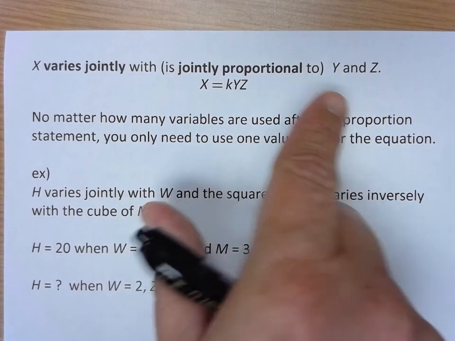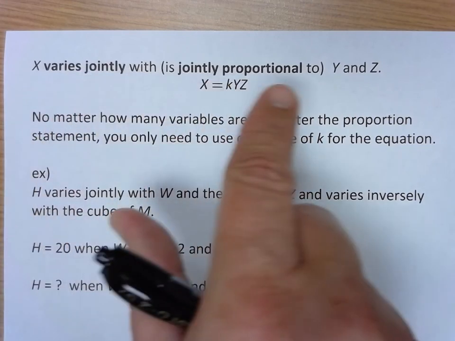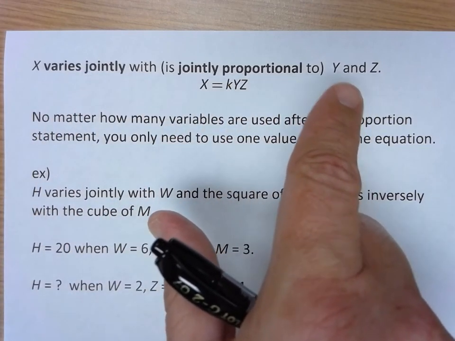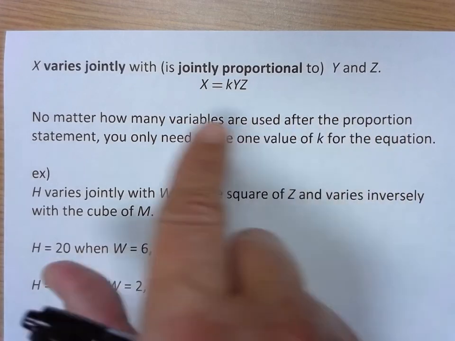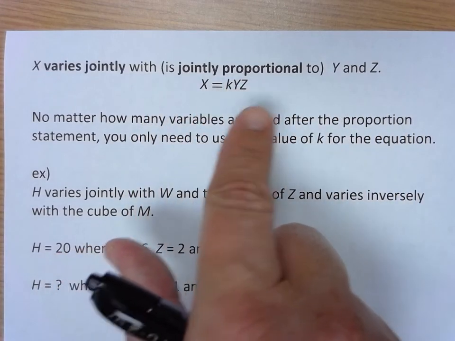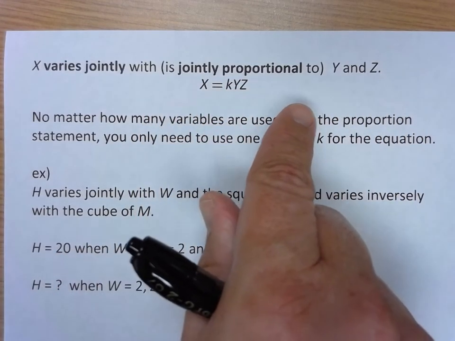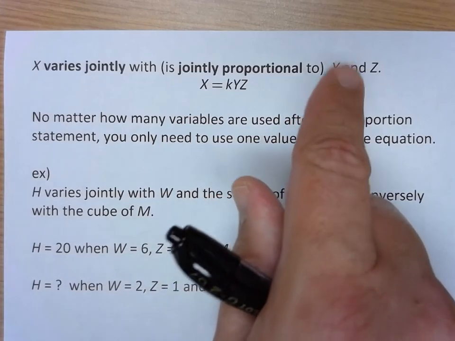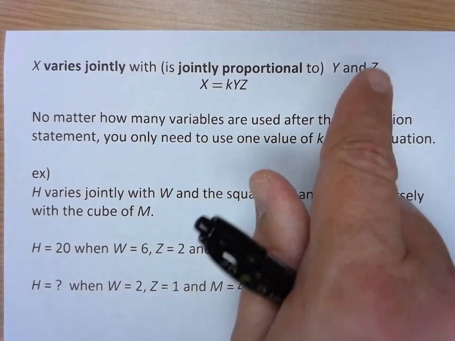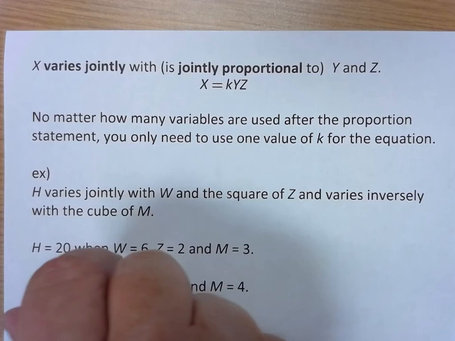So if you had x is jointly proportional to p, m, and q, you'd have x equals k times p, m, and q. And also be mindful of other things, like if you see the square of y or the fifth root of z, you need to make sure those go in there as well.